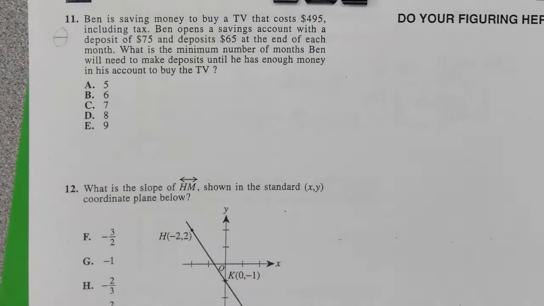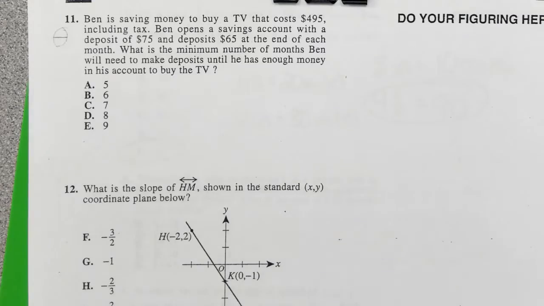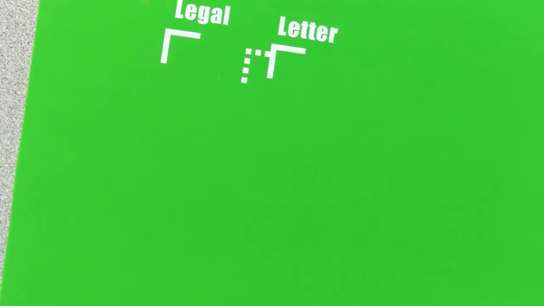All right, here we go. So Kennedy just informed me that we did not go over 8 and 10 yesterday. So 8 through 10, should I say, sorry. So let's grab 8 through 10 real quick and let's go over those.